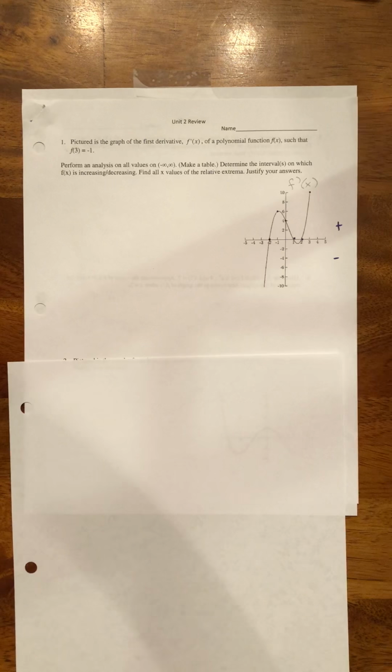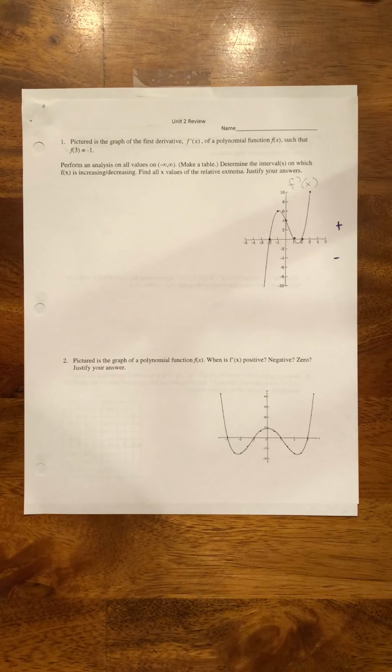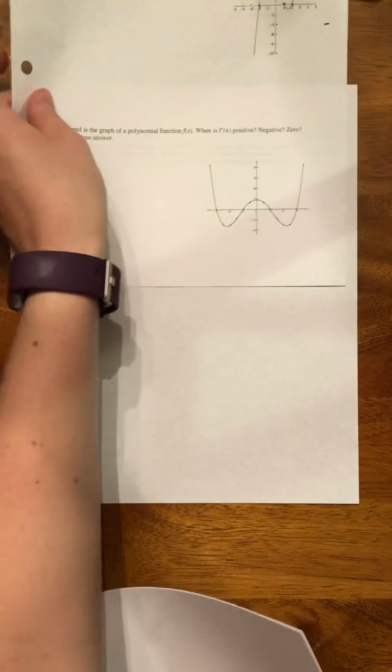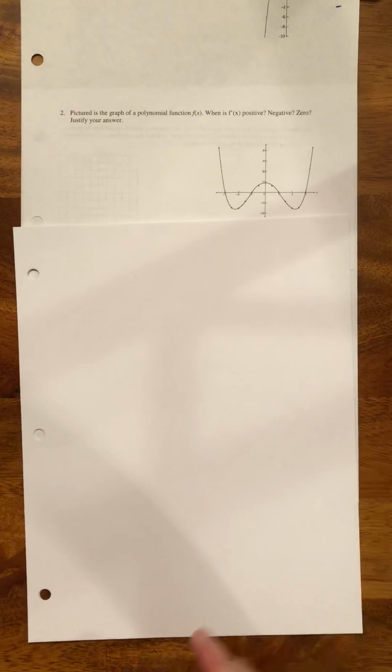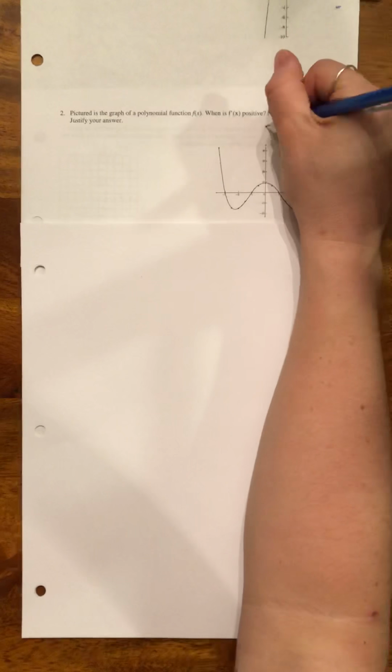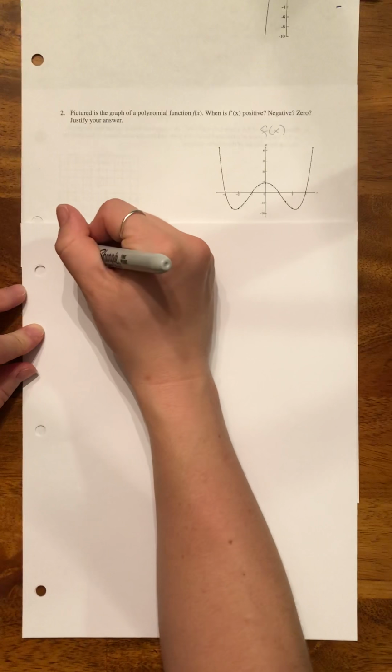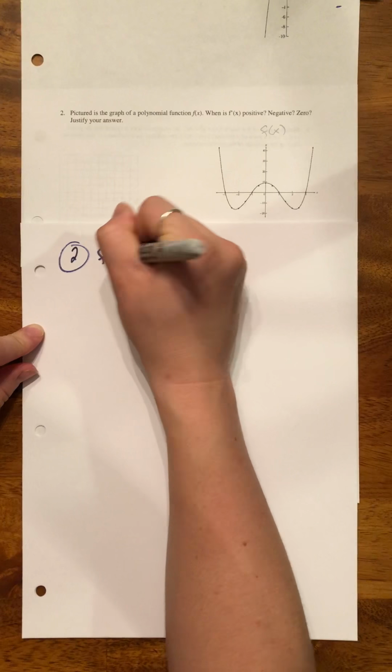So for number 2, the marker is kind of running out, so I might get another one. Number 2. So right now in this one, I've got polynomial function f of x, and I want to know when f prime is positive, negative, 0. So I'm gonna get a new marker, see if this one works better. I'm actually gonna say these things first. So I'm gonna justify, this is number 2. Oh, this marker is much better.